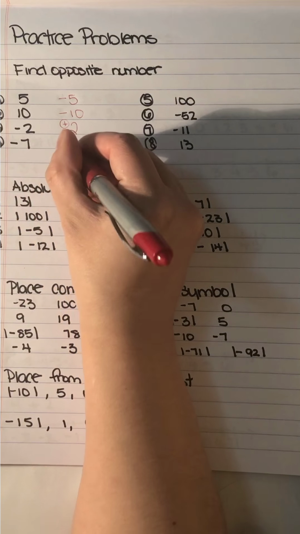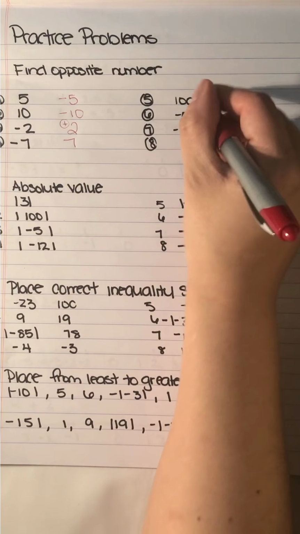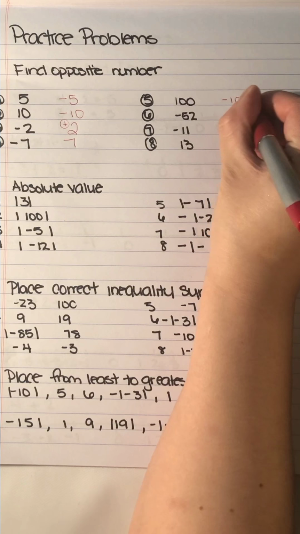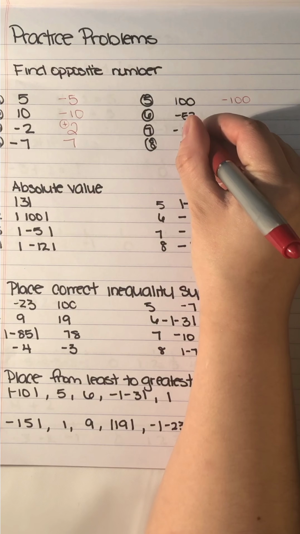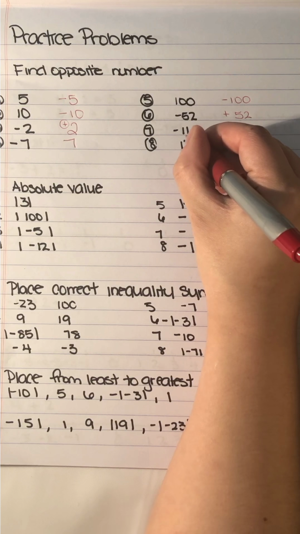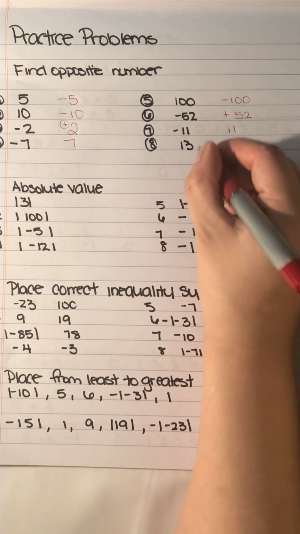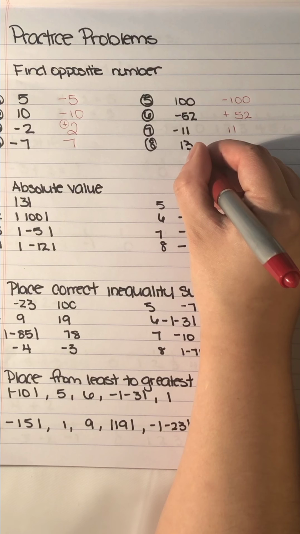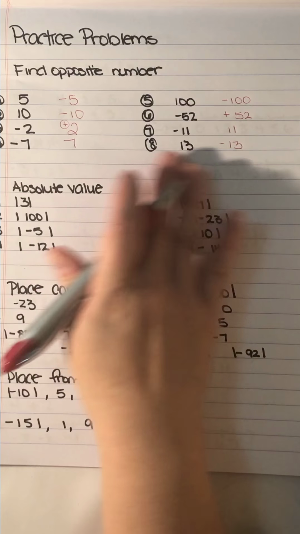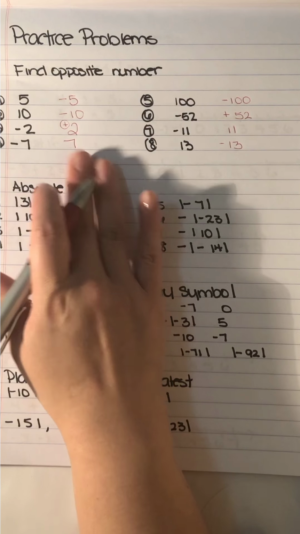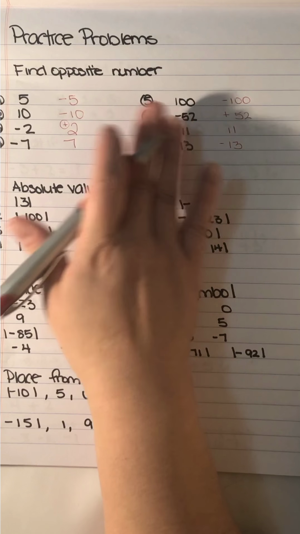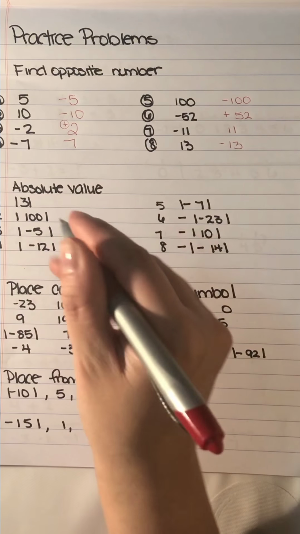The opposite of negative 7 is 7. The opposite of 100, positive 100, is negative 100. The opposite of negative 52 is positive 52. The opposite of negative 11 is 11. And the opposite of positive 13 is negative 13. It's really important that this becomes second nature to you, the opposite of each number. The opposite of a negative is a positive. The opposite of a positive is a negative.